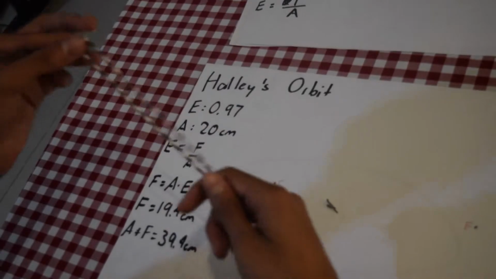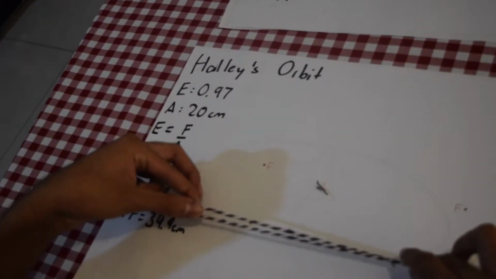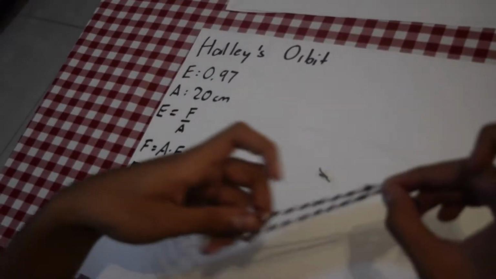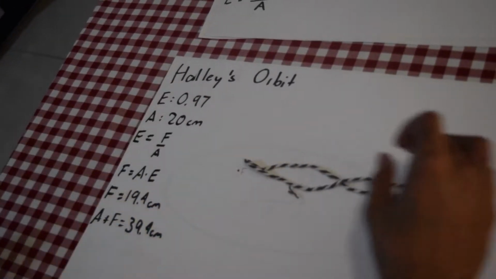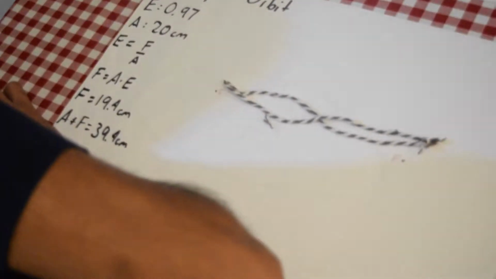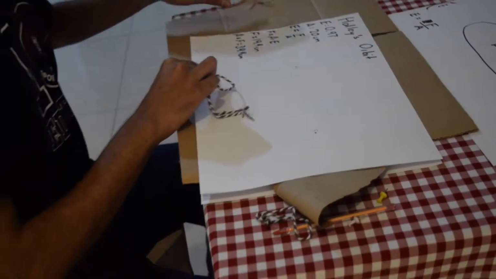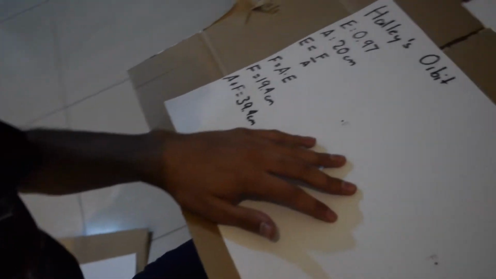So the whole string is 39.4 centimeters. We grab cardboard, put the push pins in.